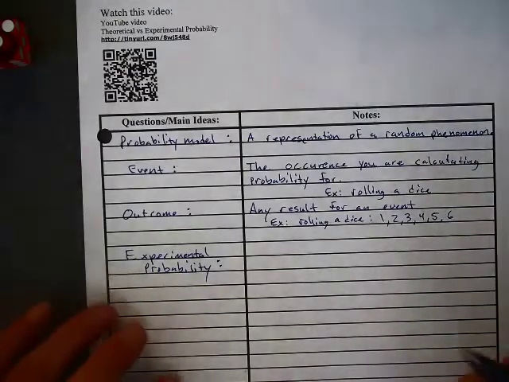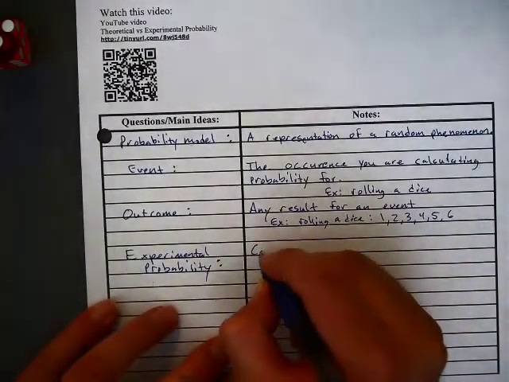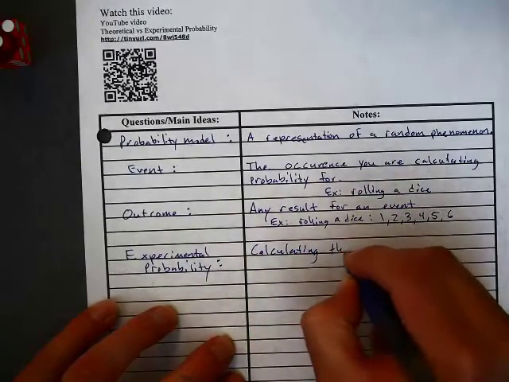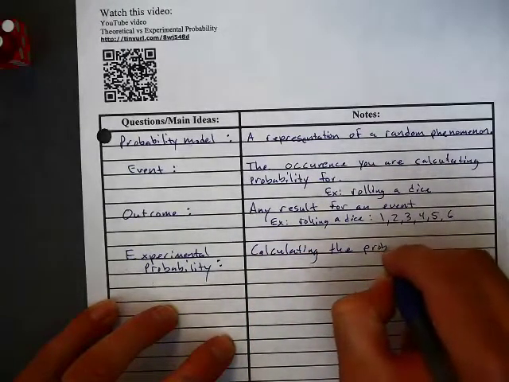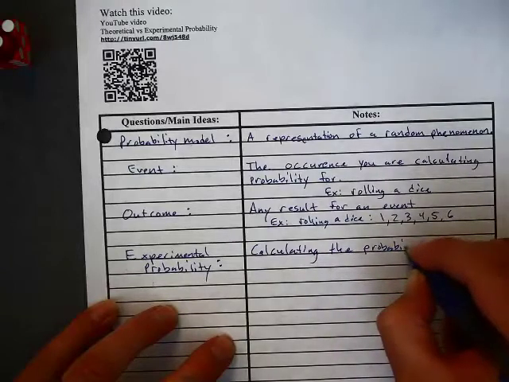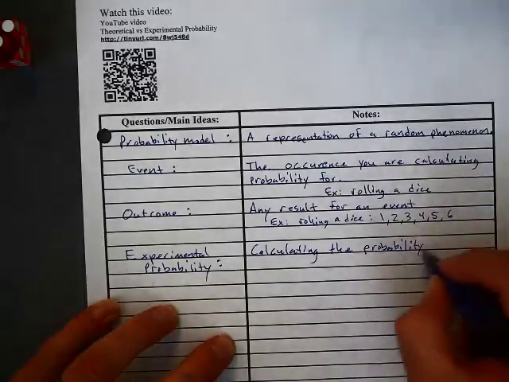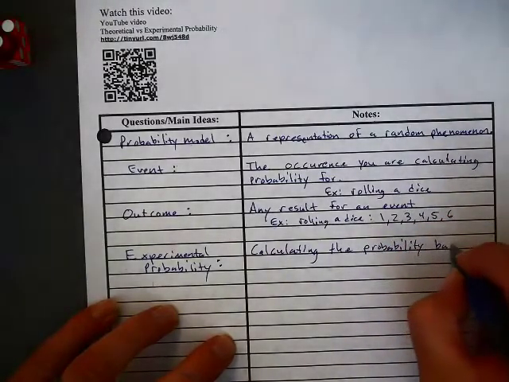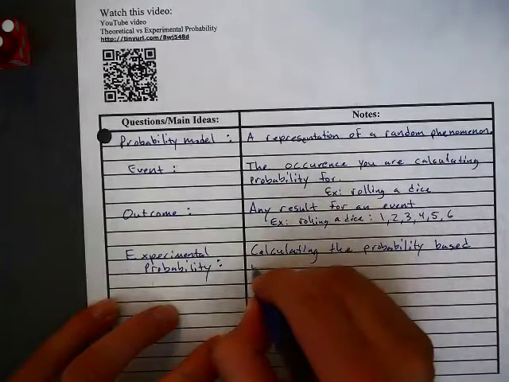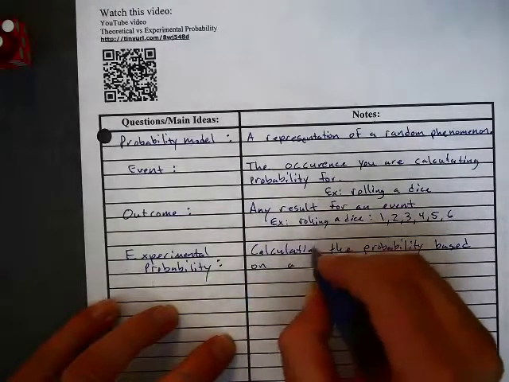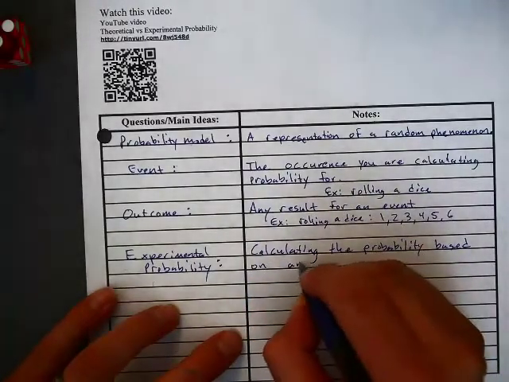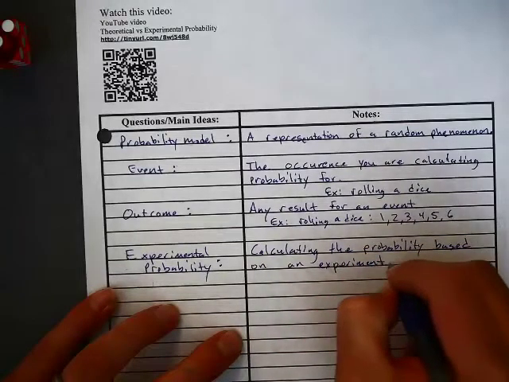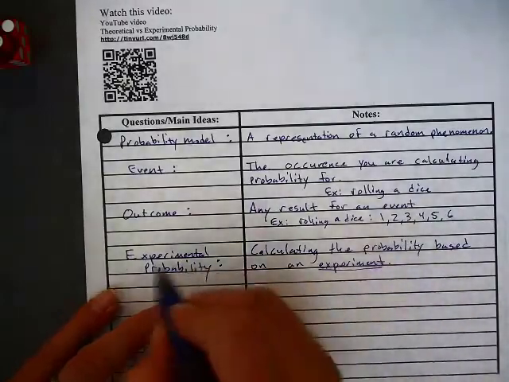So experimental probability is calculating the probability based on an experiment. So any kind of experiment.